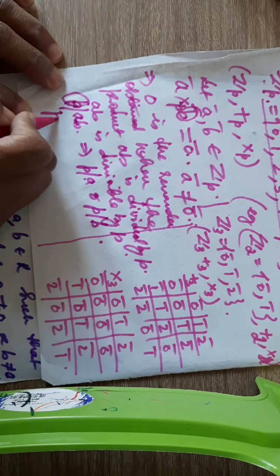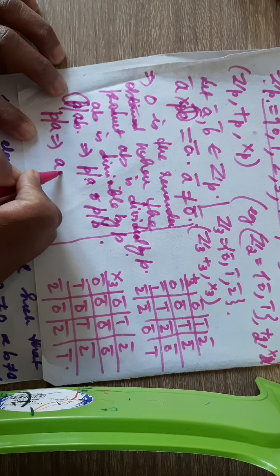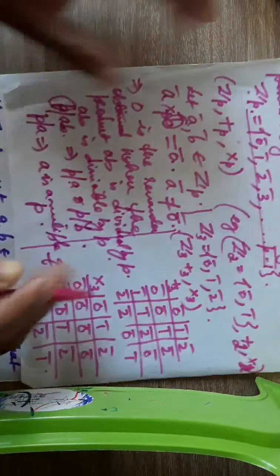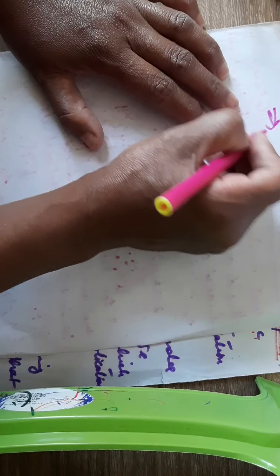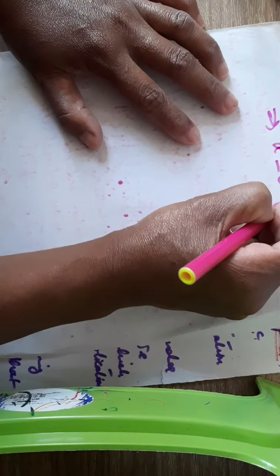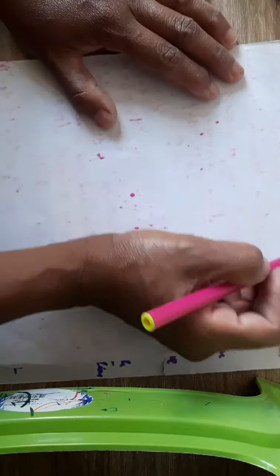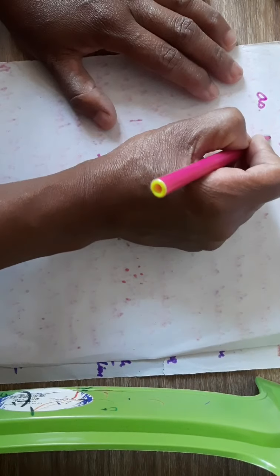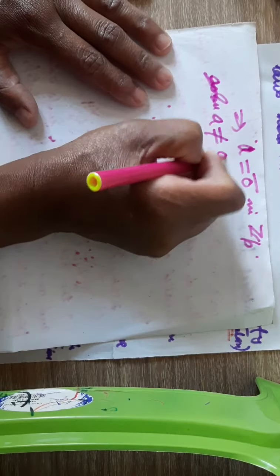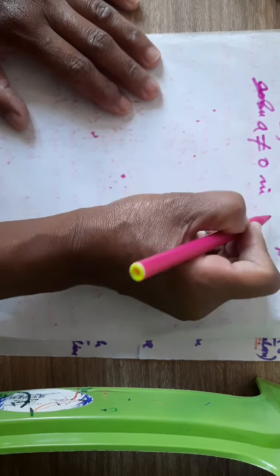Now here, if P divides A, it implies that A is a multiple of P, which means that A bar will be equal to 0 bar in set P, because it will give you the remainder 0 only when A is divided by P. So this is not possible, since we assumed that A is not equal to 0 in set P.